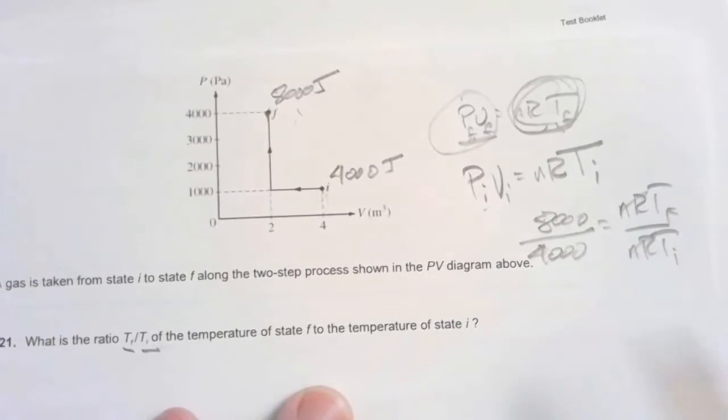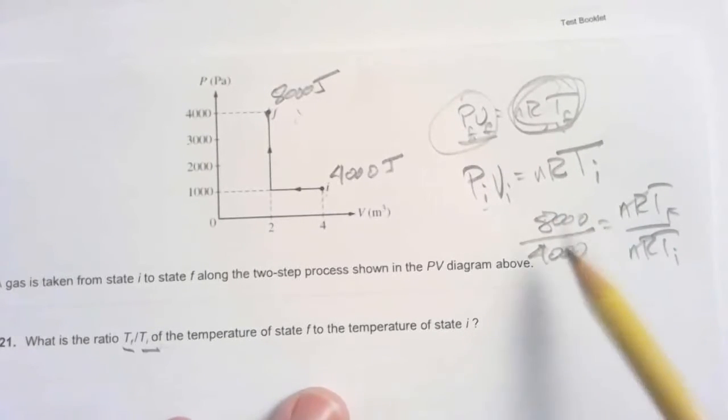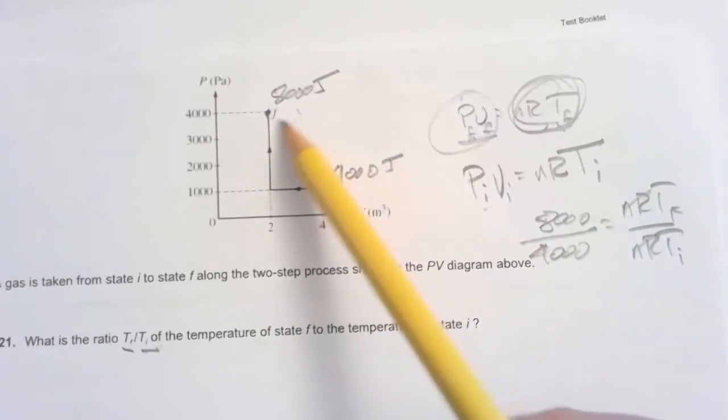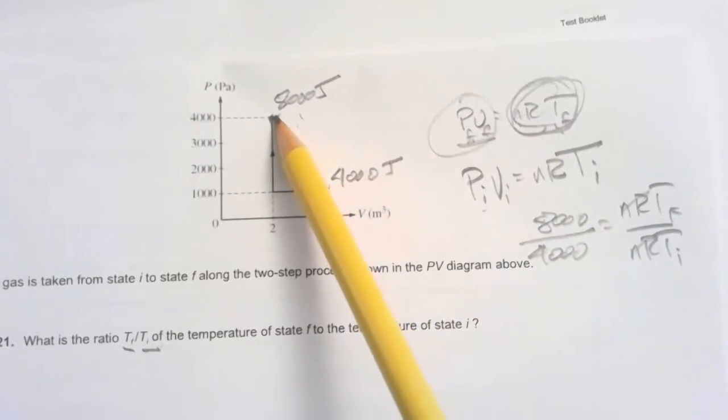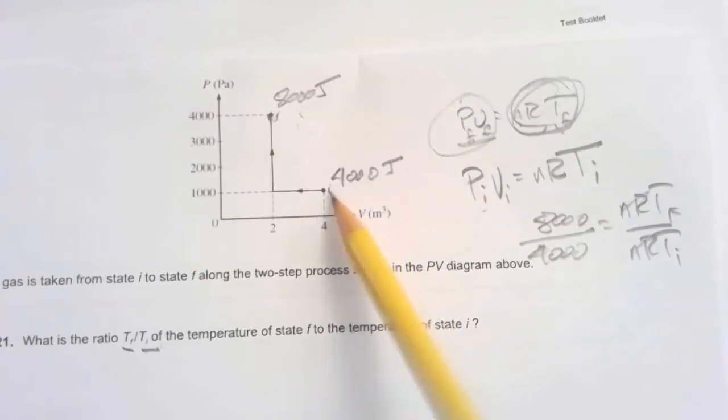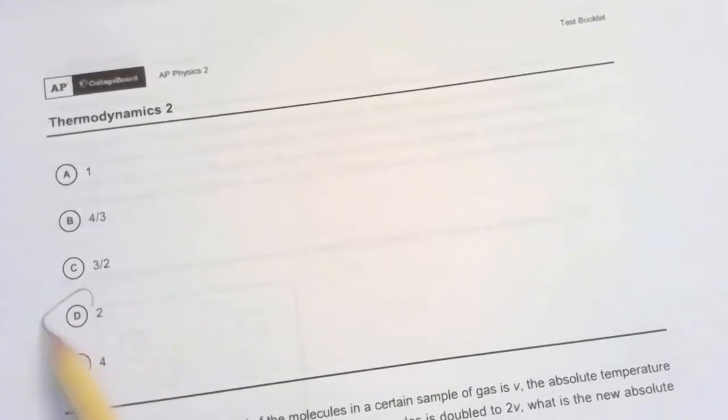But the nRs are going to go away, and so this is the ratio. It's 2 to 1. I don't know what the final temperature is, because I don't know the amount of moles, but the temperature at this spot is twice as large as the temperature here because the internal energy is twice as large. I would go with D.